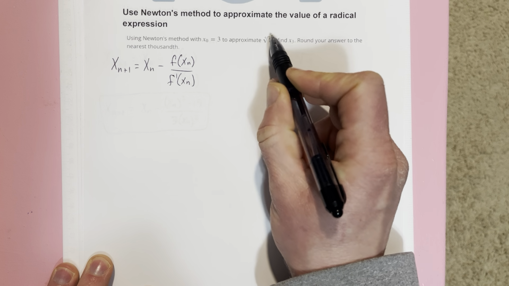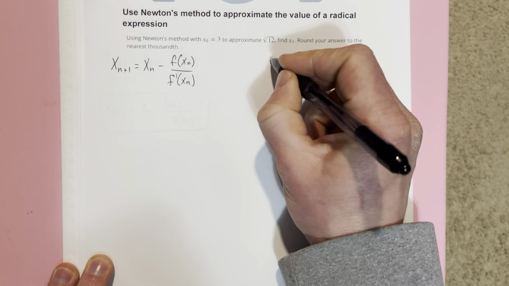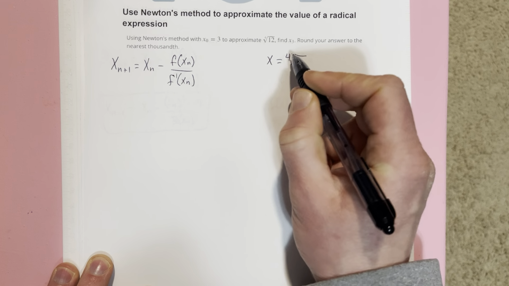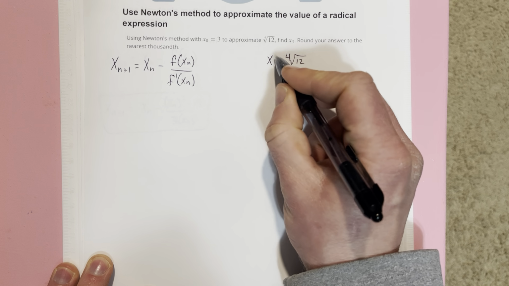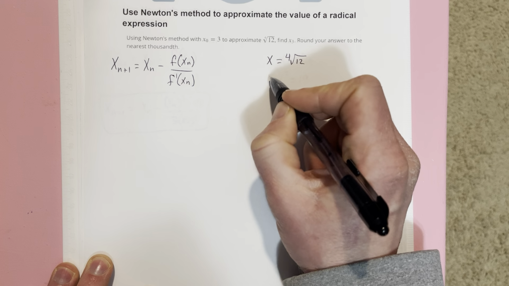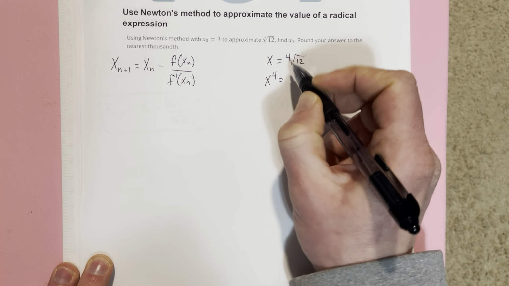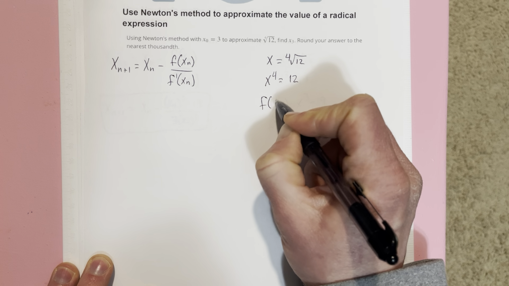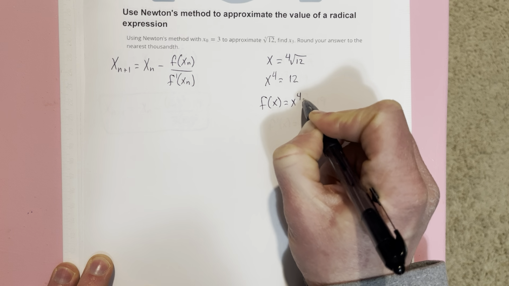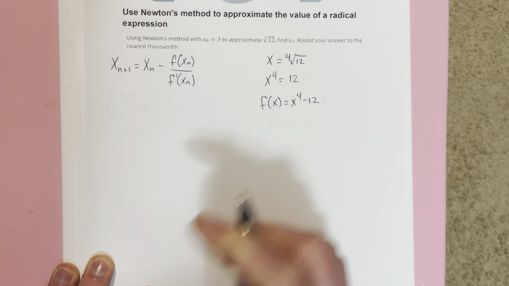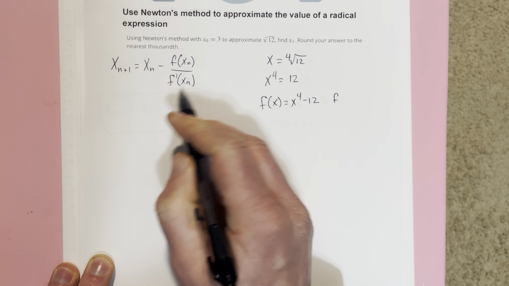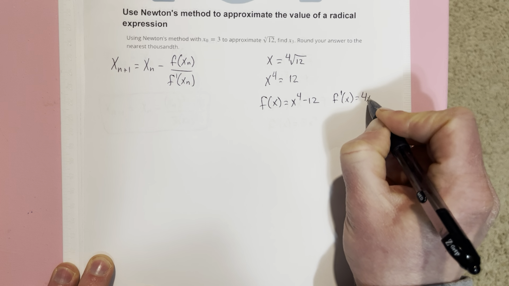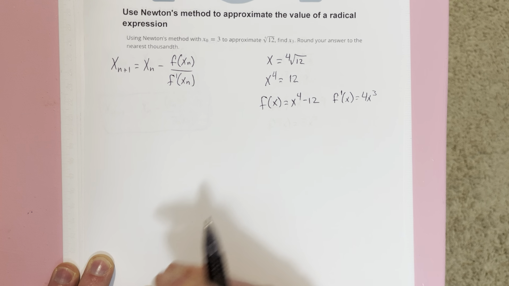Now what we want to do is change this into an equation. So we're going to say that x is equal to the fourth root of 12. We take each side to the fourth power, so we have x to the fourth is equal to 12. And then we're going to subtract 12 over, and we're going to say that f of x is equal to x to the fourth minus 12. Now we did all that so we could find the derivative for the equation. So f prime of x is really 4x cubed. Derivative of negative 12, 0.